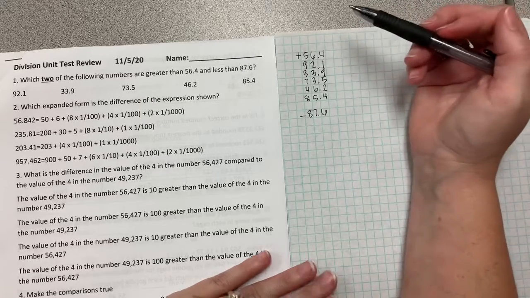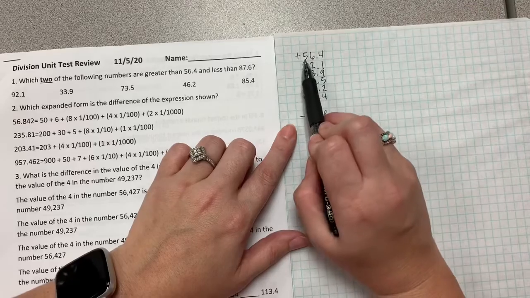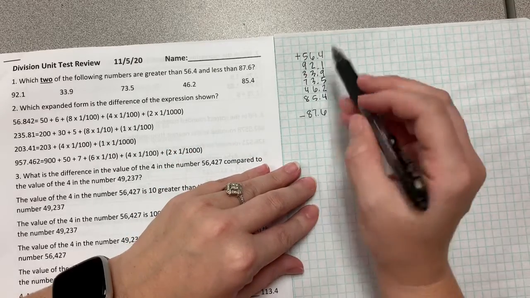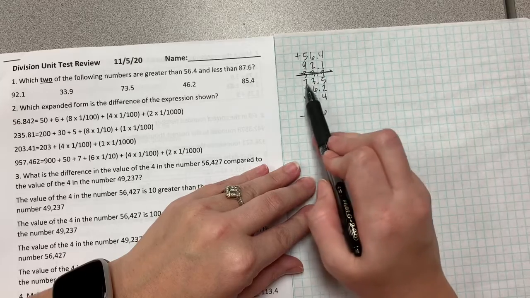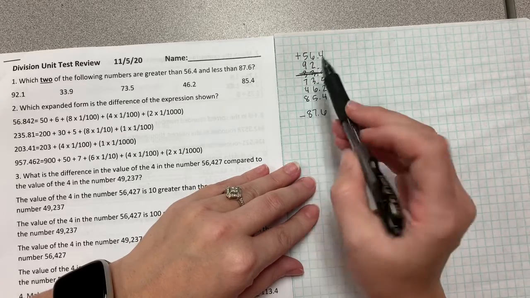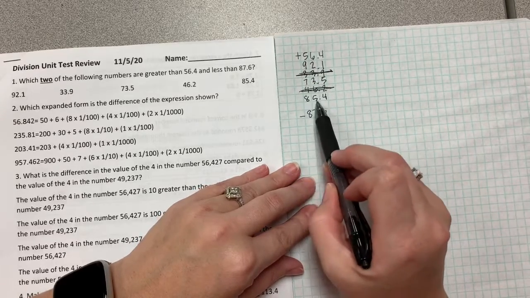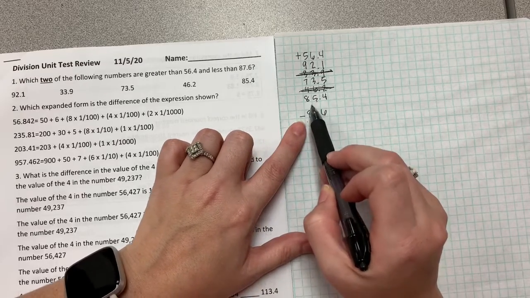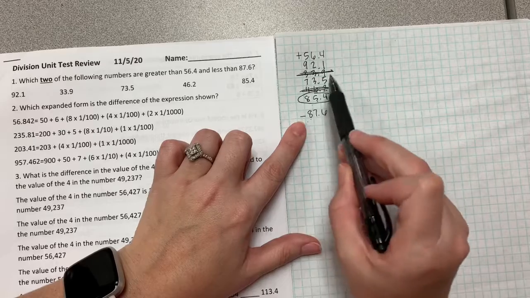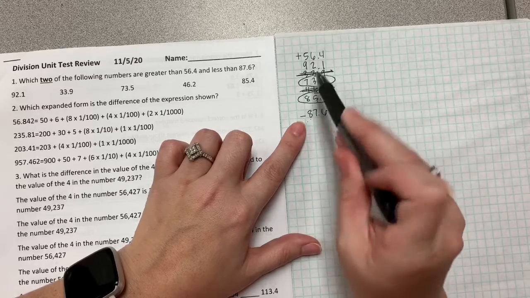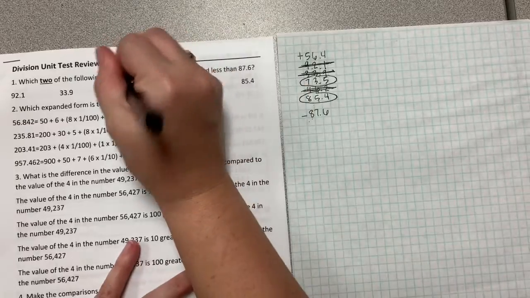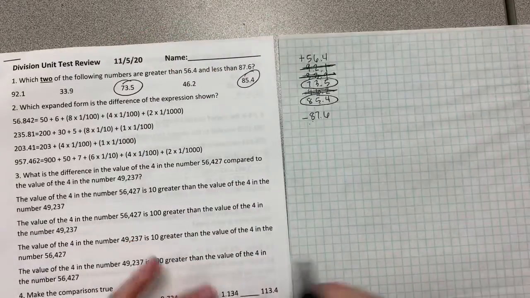So I just go through and I look at this first and I say they have to be greater than 56. So 92 is greater, 33 is not, 73 is greater, 46 is not, and 85 is greater. And then I come down here and they said it has to be less than 87. Well, that's less than 87, and that's less than 87. 92 is not less than 87, so it's going to be 73.5 and 85.4.